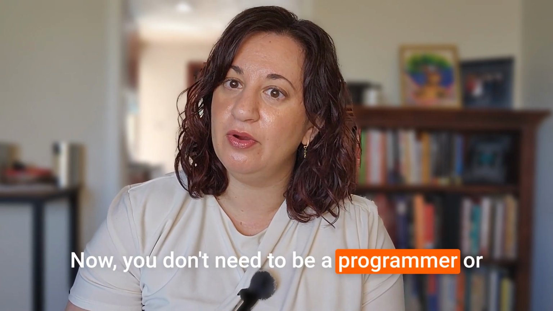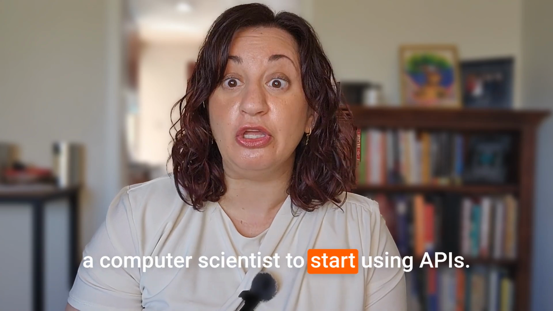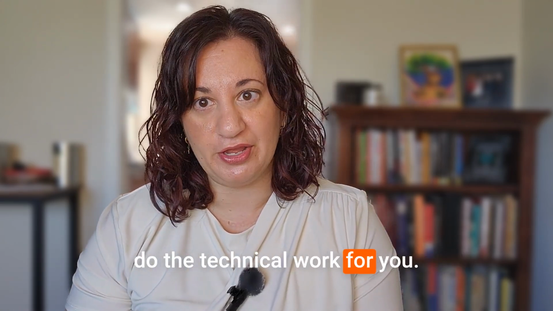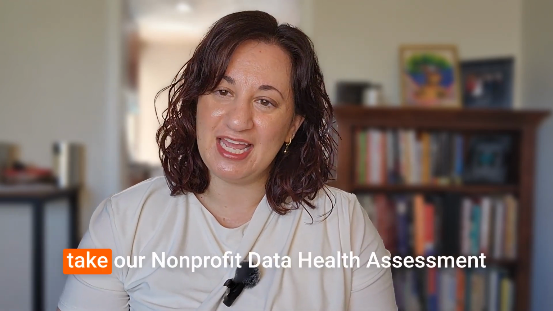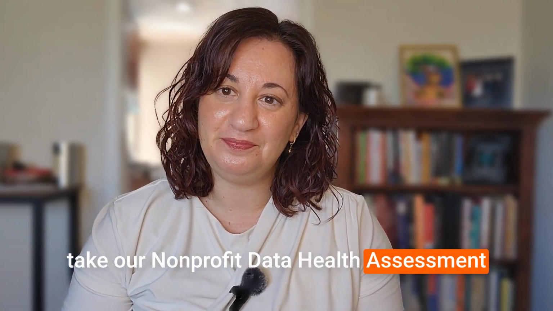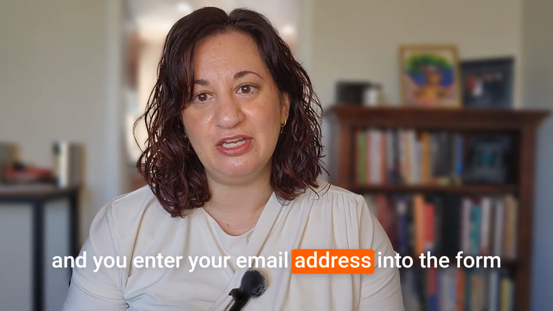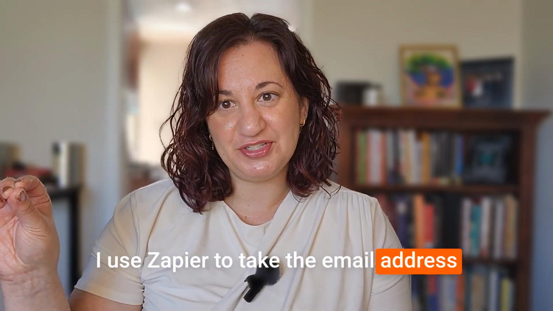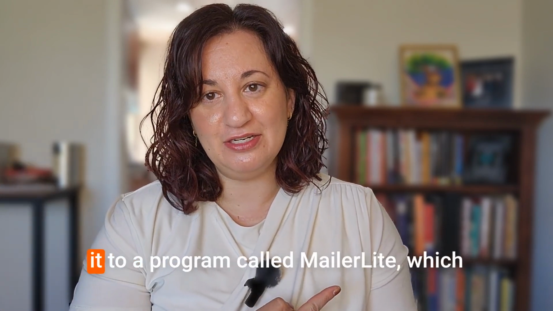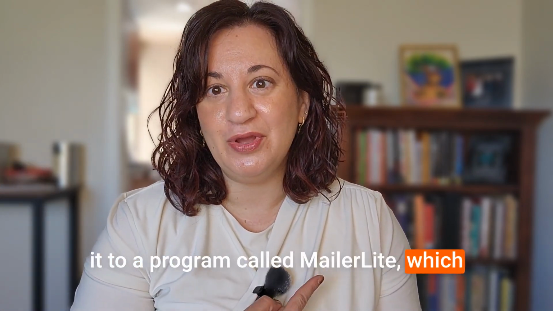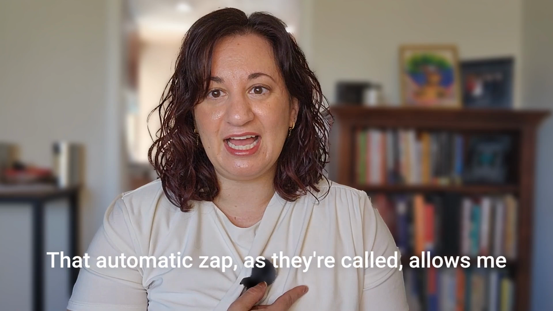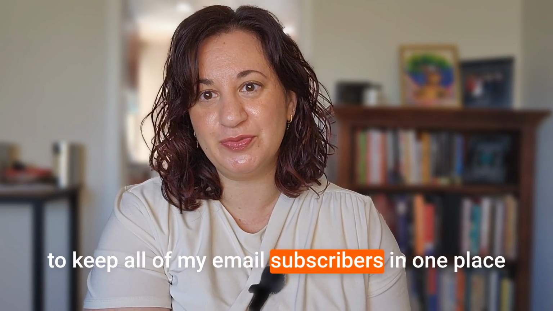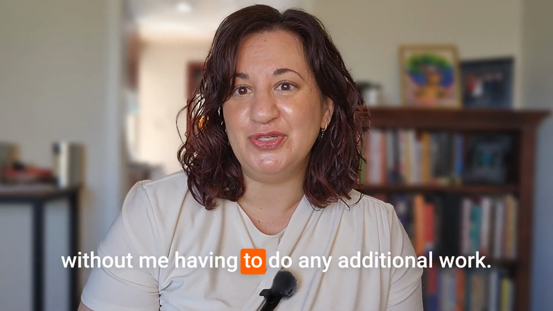Now, you don't need to be a programmer or a computer scientist to start using APIs. There are tools out there that will do the technical work for you. For instance, if you go to our website and you take our nonprofit data health assessment and you enter your email address into the form, I use Zapier to take the email address that you entered and automatically send it to a program called MailerLite, which is what I use for my email newsletters. That automatic zap, as they're called, allows me to keep all of my email subscribers in one place without me having to do any additional work.